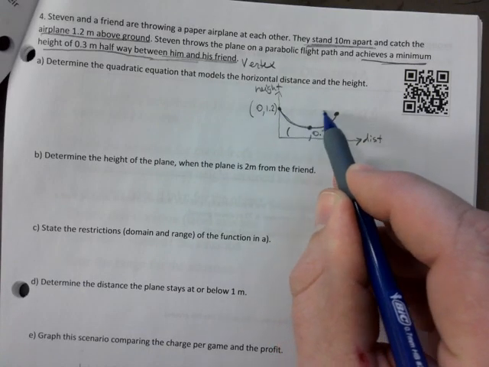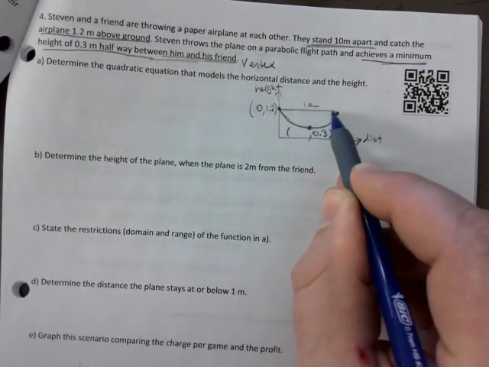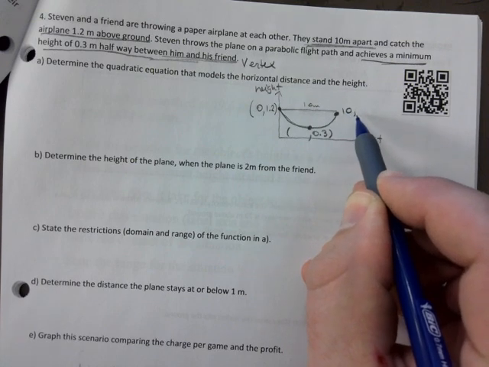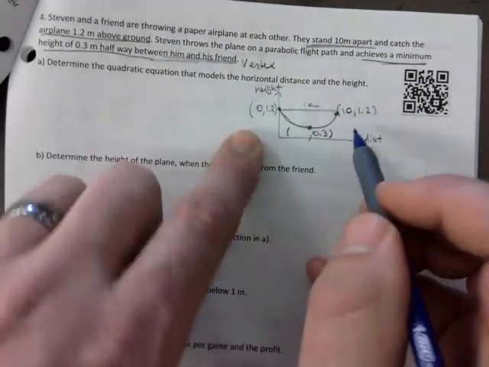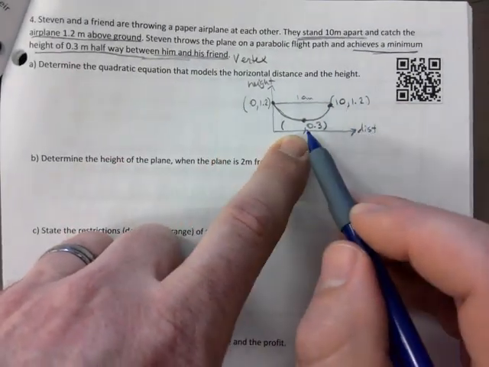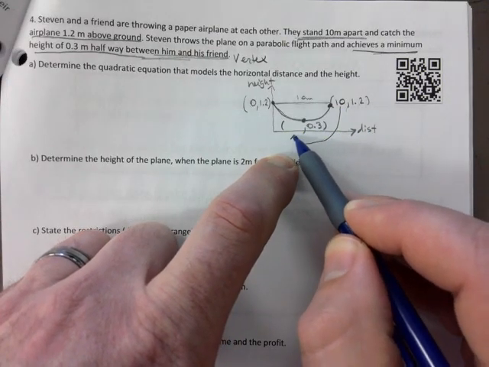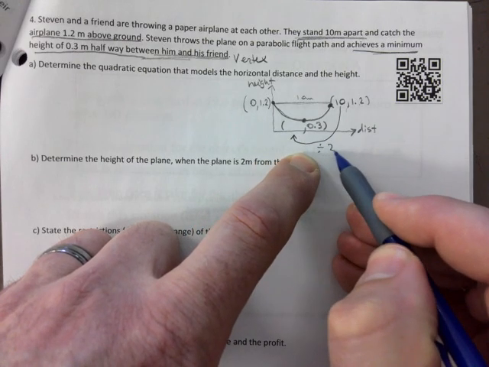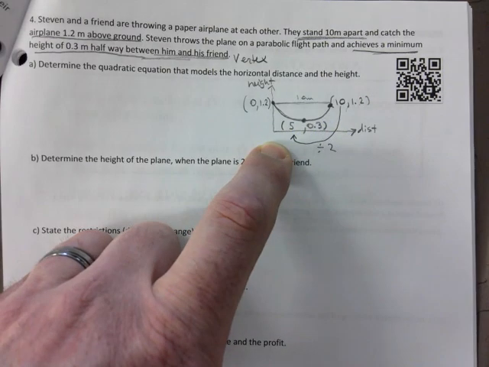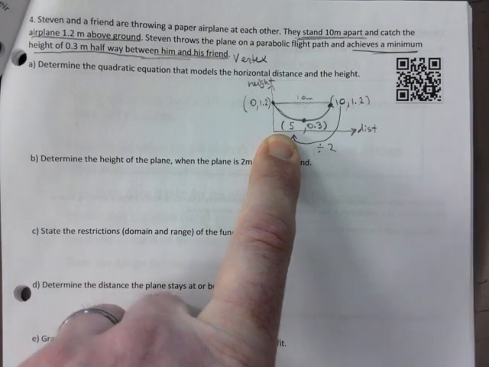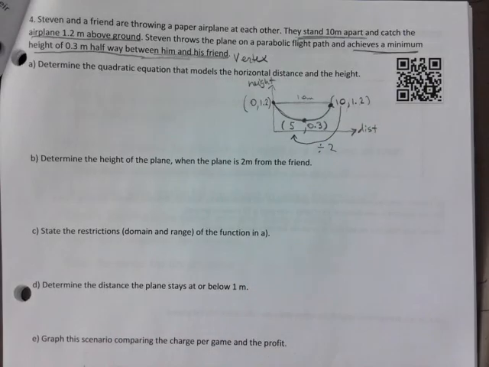We are told that 10 meters, like this is 10 meters long, right? That they're standing apart from each other. So it's safe to assume that this is 10 back to 1.2. They're both at the same height. So in this case, these 2 points are given. This one, I don't know yet. So what I'm going to do is I'm going to take the 10, and instead of multiplying it, I'm going to divide by 2. I'm going to half it. So this is 5, 0.3. So at a distance of 5 meters, it gets to the low point of 0.3. Does that make sense? Some of you tried it.